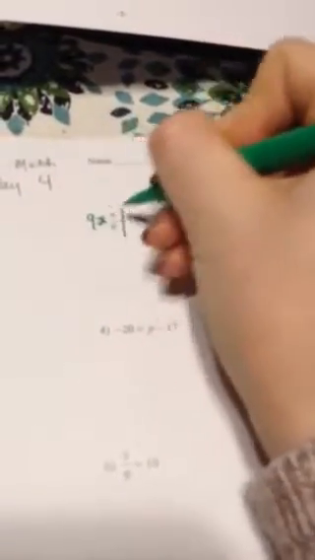For number 2, just remember, fractions are showing you division. So when I see this, it's n divided by 9, I'm going to do the opposite. I'm going to multiply by 9. And I get n equals negative 19 times 9, 171. And since this was a negative times a positive, it's a negative 171.